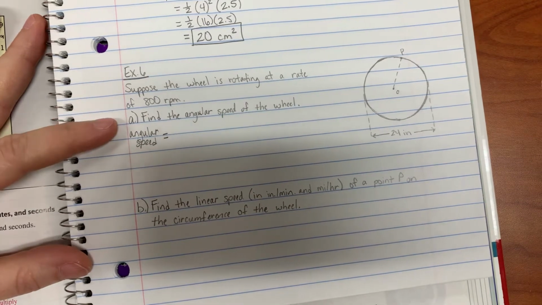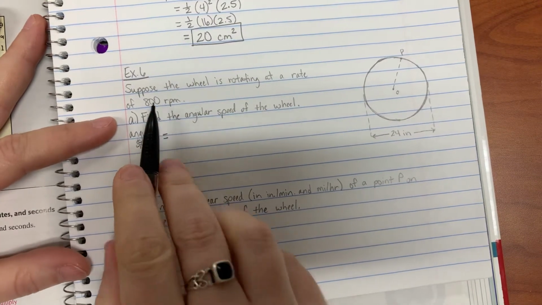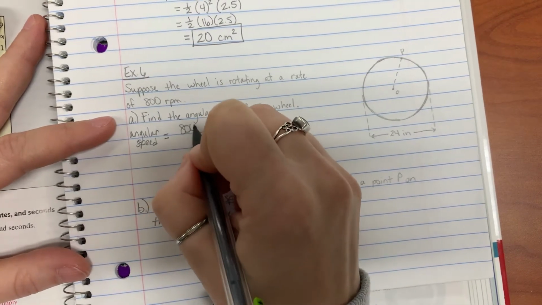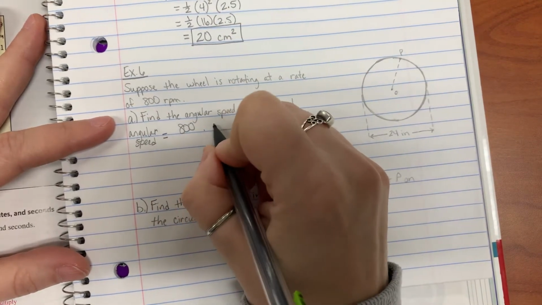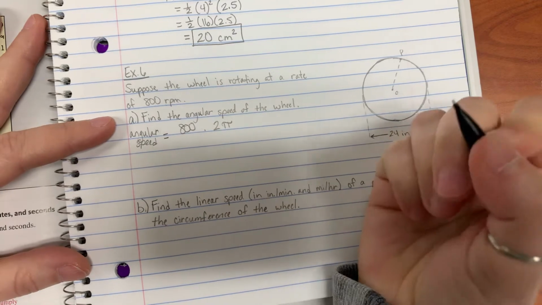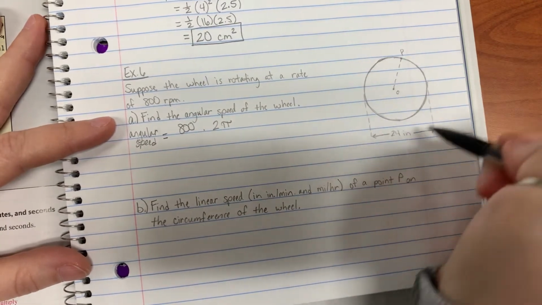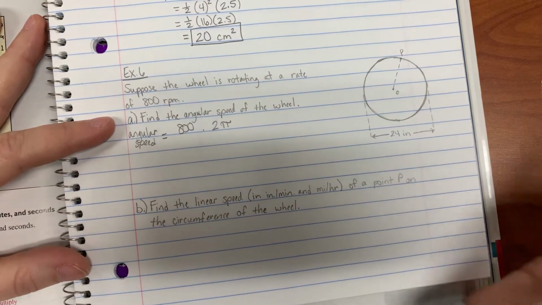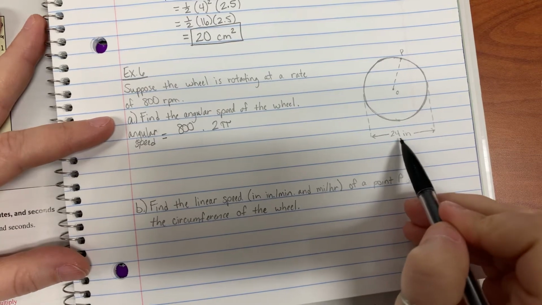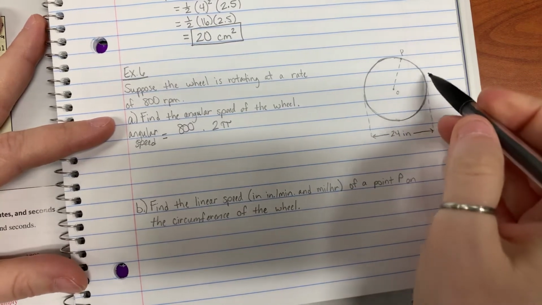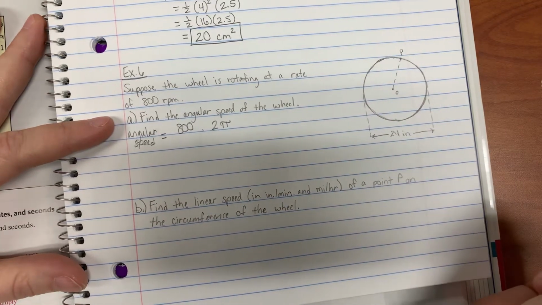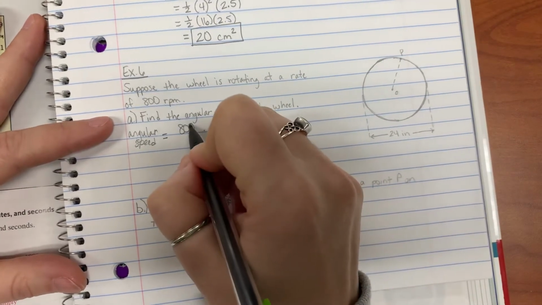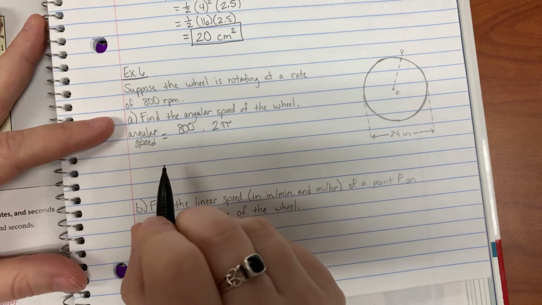I'm going to take that revolutions per minute that they gave me, which was 800, and I'm going to multiply that by 2 pi. And why would I do that? That's because that's one rotation around that circle. I really could care less about what this diameter is. All I care about is how long does it take me to go around one time. That's 2 pi. Okay, so remember the circumference, we talked about that earlier, is 2 pi radians.